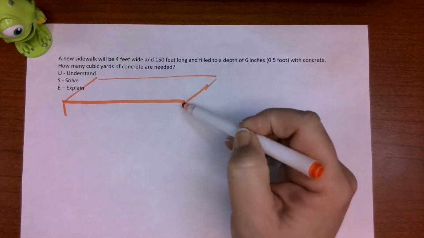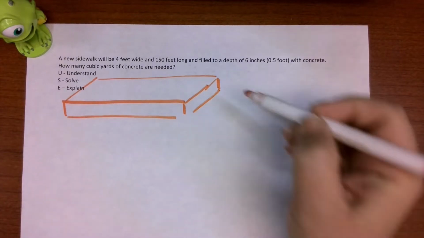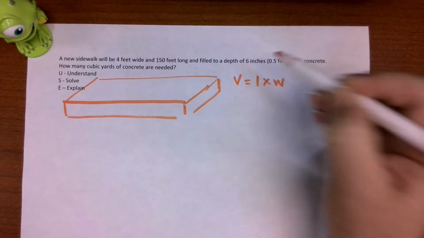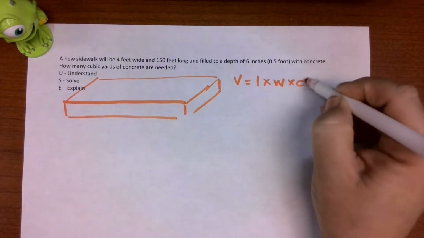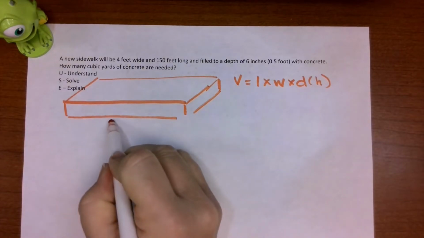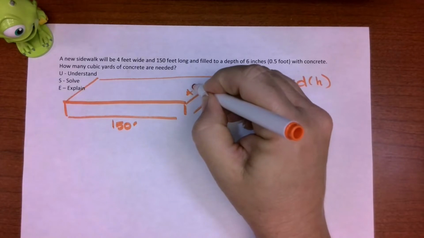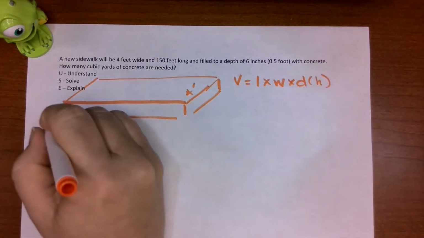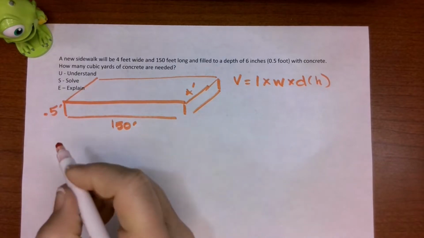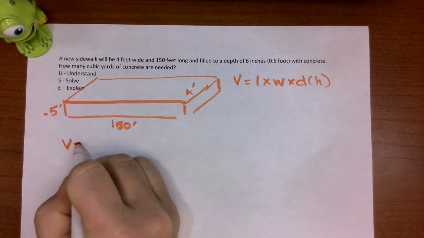Understand, solve, explain. So to understand, I'm just going ahead and drawing myself a little picture, right? Volume is length times width times depth in this case. Really it would be height normally, right? And it's going to be 150 feet, it's going to be 4 feet wide, and then it's going to be a half a foot tall. All right, so I'm going to go ahead and set my formula up, right?